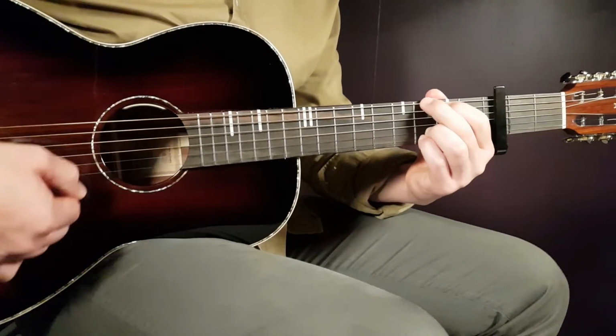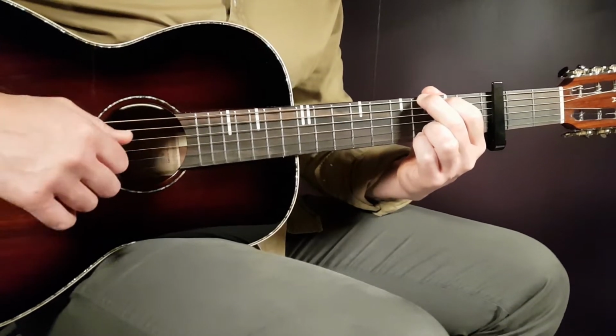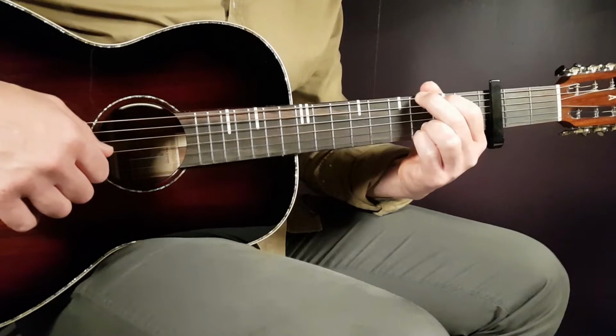Then we have G. So that is 3rd on E, 2nd on A, open D, open G, 3rd B, and 3rd E.